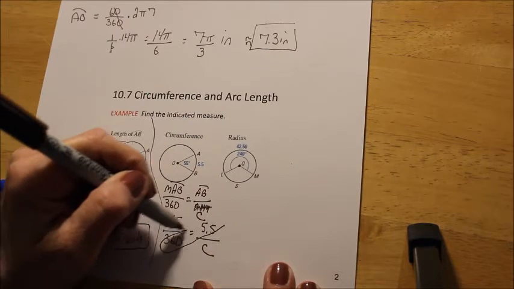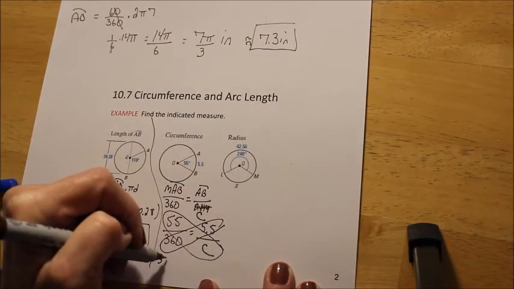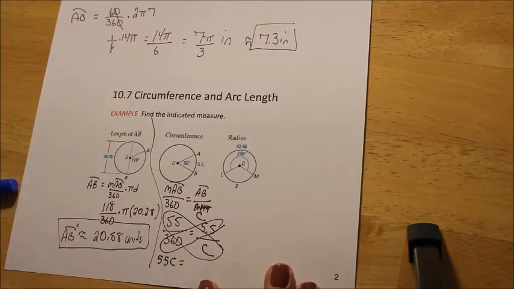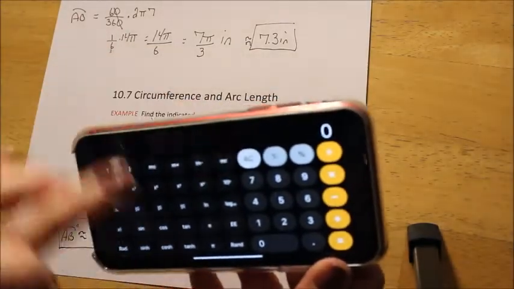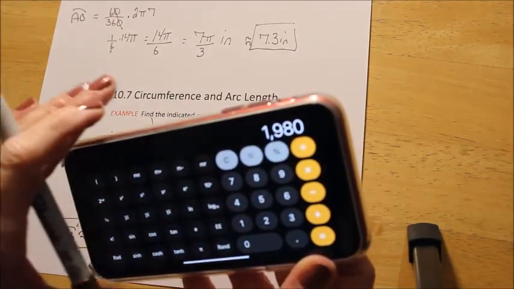So we're going to multiply these two here, these two here. So we get 55C equals 360 times 5.5. And I get 1980.